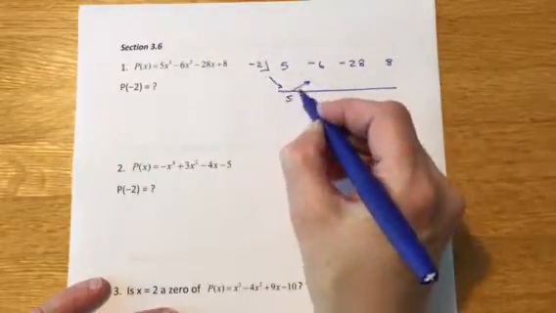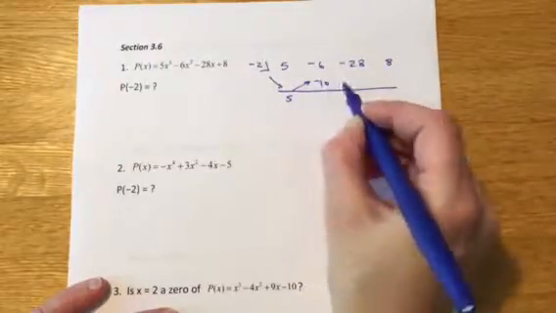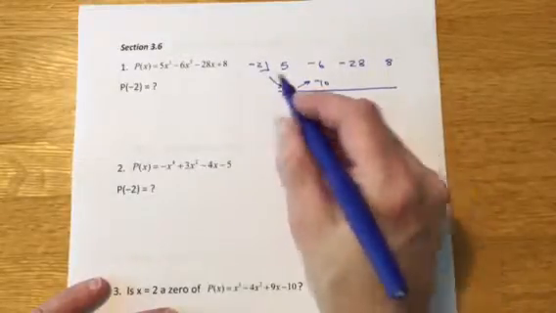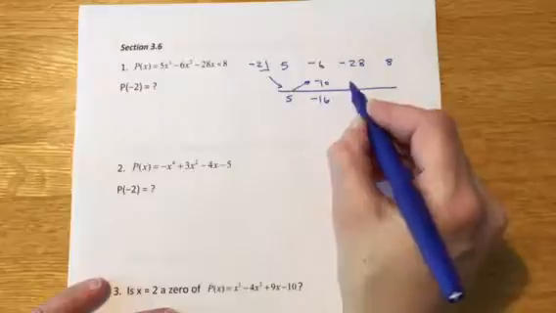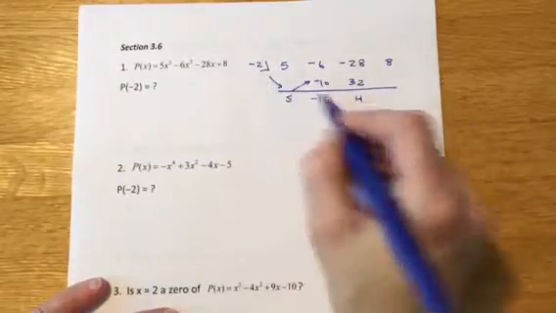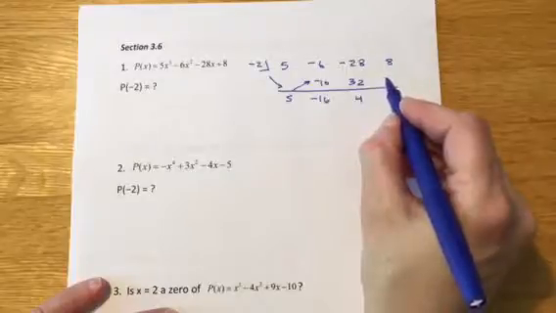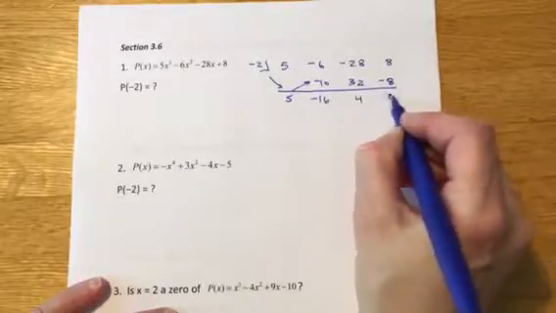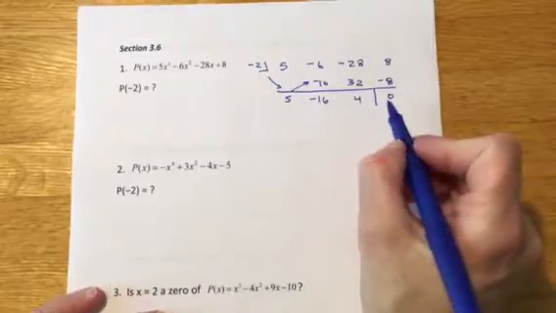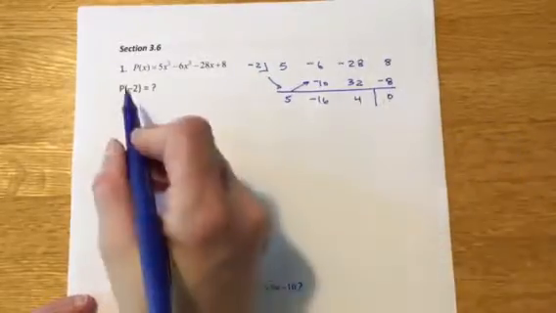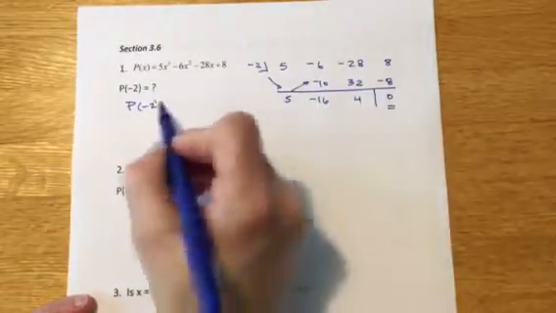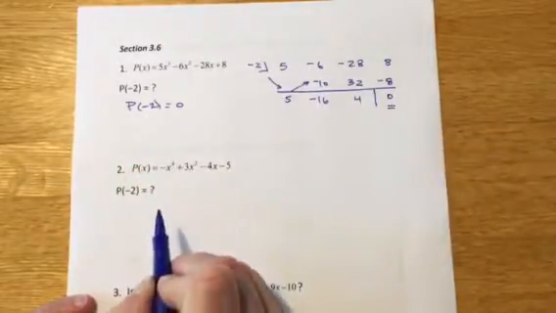So multiply -2 times 5 to get -10. Write that here. You always add going down. Multiply -2 times -16 is +32. Always add going down. -2 times +4 is -8. Add going down. Remember, we leave this one sort of off by itself. So to answer the question, what's p of -2? That's this part, whatever number is right here. So p of -2 is 0.